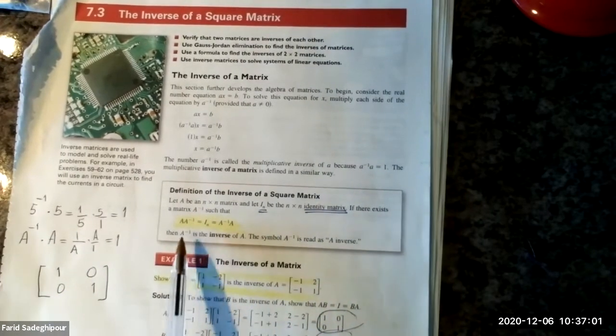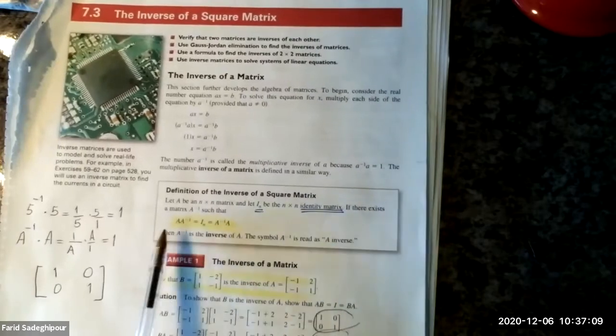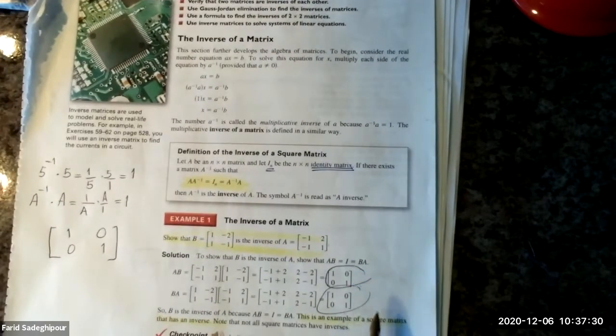So if you want to prove that two matrices are inverses of each other, then when you multiply these two, the outcome always has to be the identity. So for example, show that these matrices B and A are inverses. You get a proof that when you take matrix A multiplied by B or B multiplied by A, in either case, you end up with the matrix of 1. That's how to prove that these two matrices are inverses of each other.